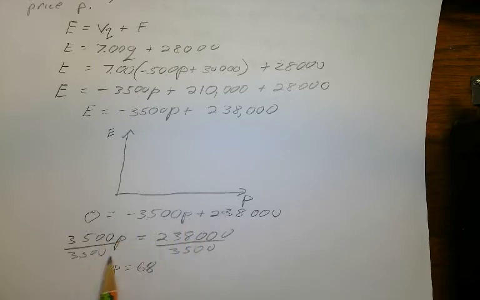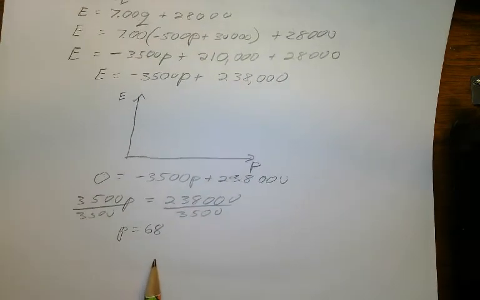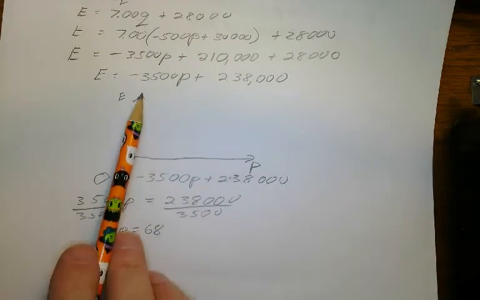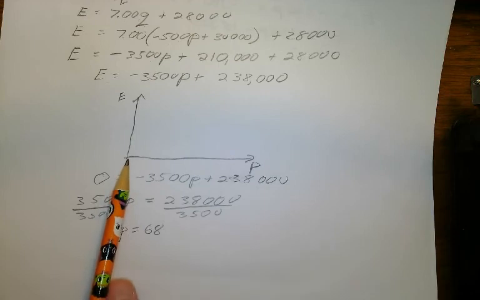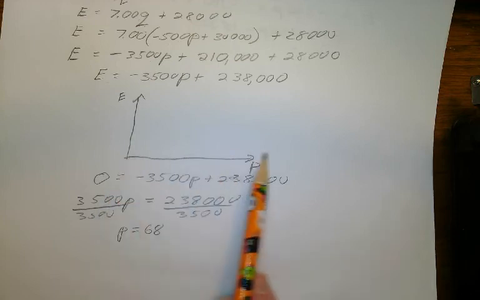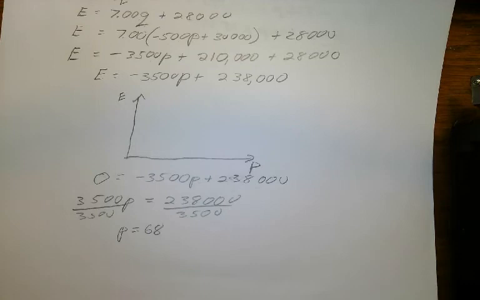And then I divided by 3,500, and I get P is equal to 68. That tells us when our expenses come down and hit 0, the price is going to be 68. So we need to set our axis up from 0 to 68 in Google Sheets.